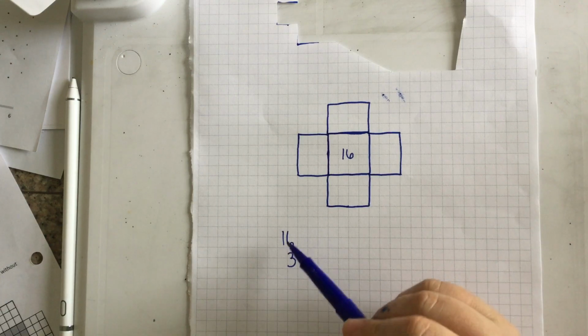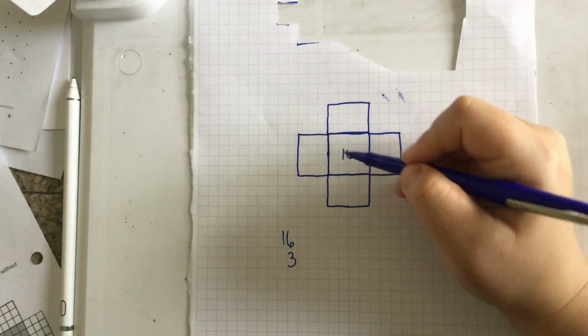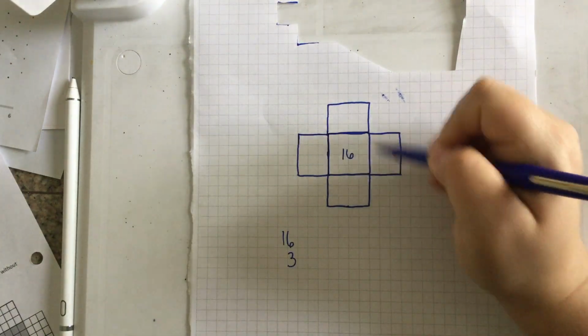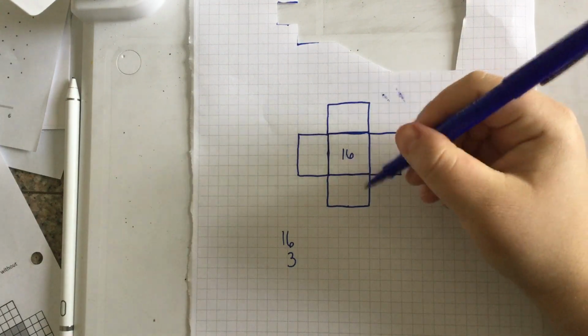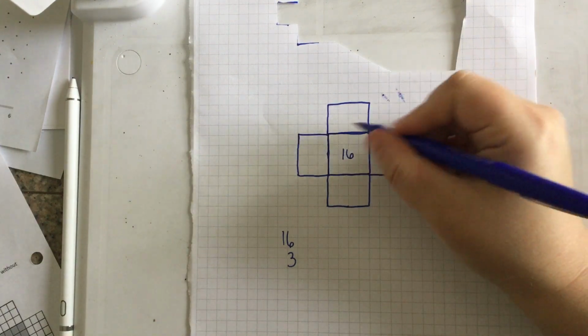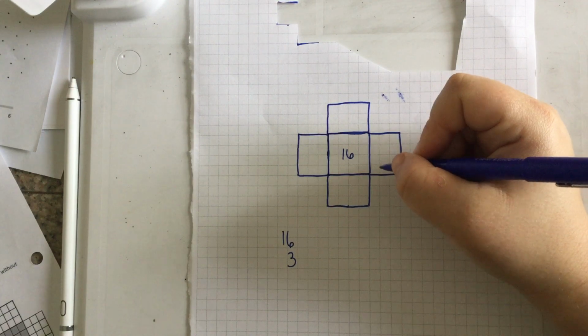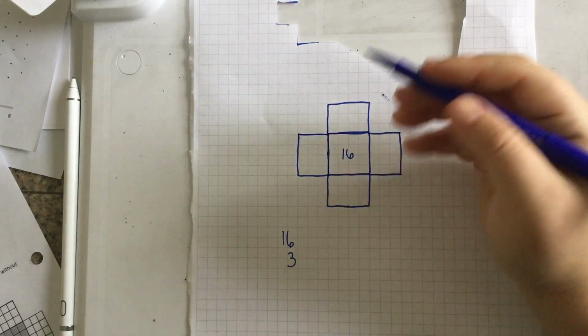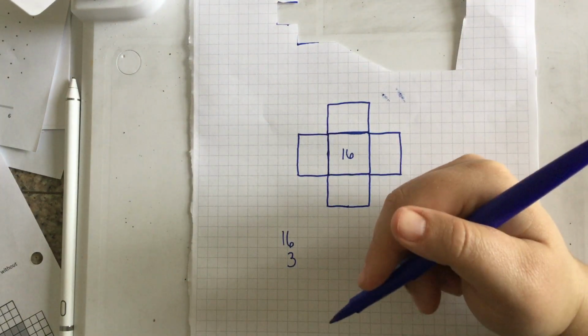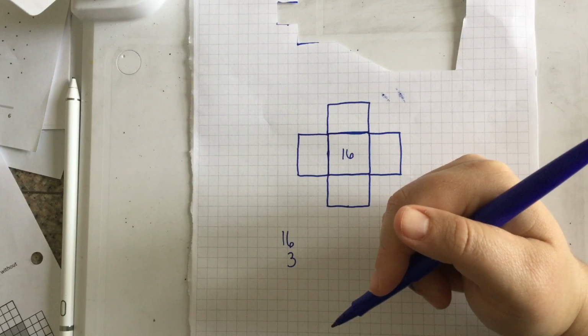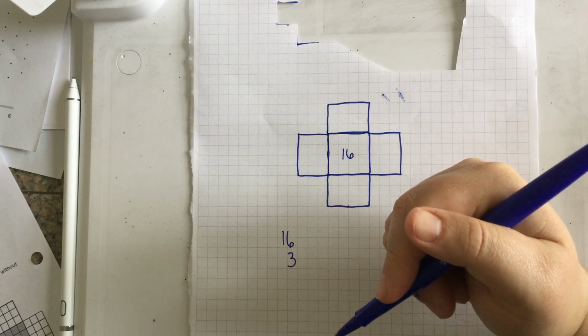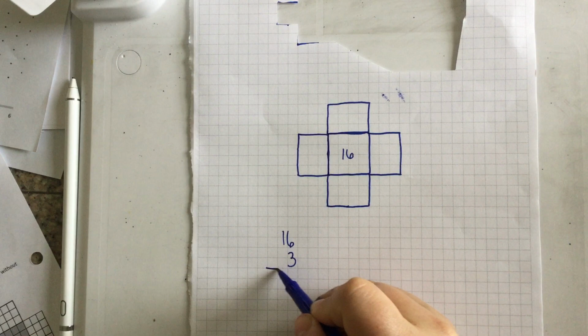Okay, so 16 is on the bottom layer. The second story has how many cubes? 16, so it's doubled, which is 32. And then we have a third story, which is 16. So that equals 48. 16 times 3.